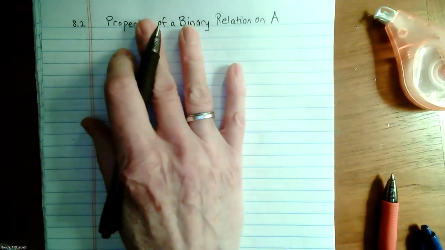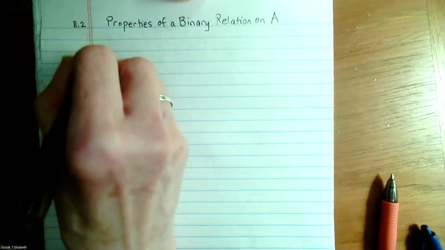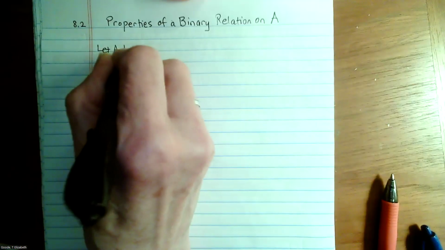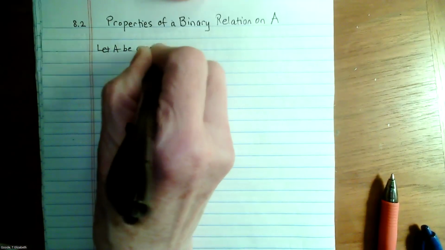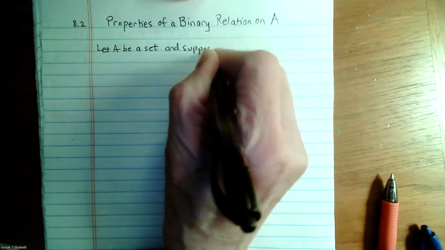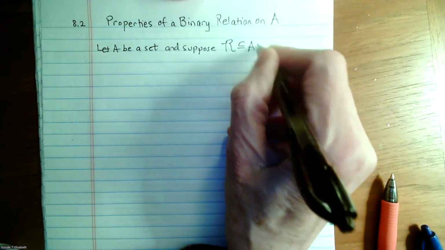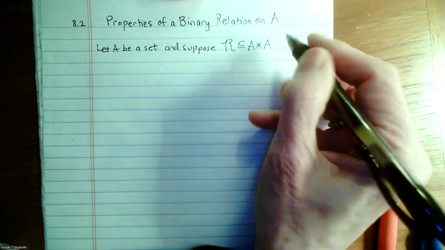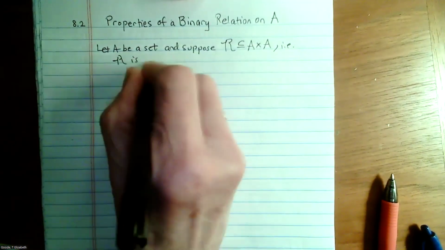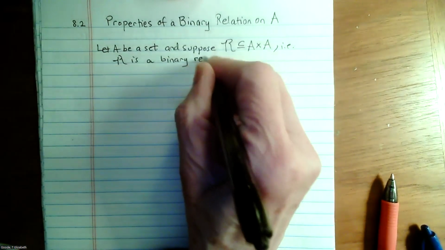For all of these definitions that we're going to learn tonight, we're going to let A be a set, and suppose curly R is a subset of A cross A. That means it's a binary relation on A, i.e., curly R is a binary relation on A. We have to have that to play this game.